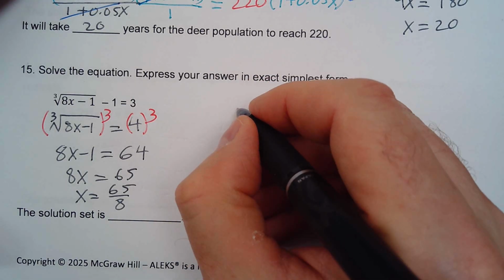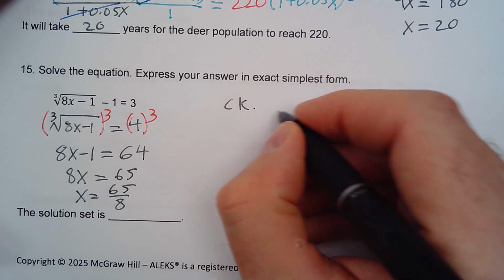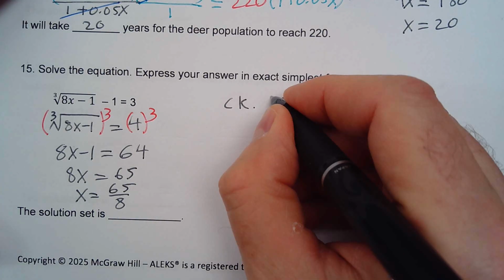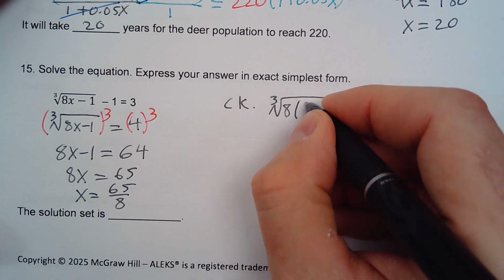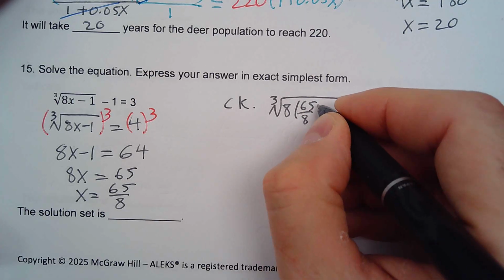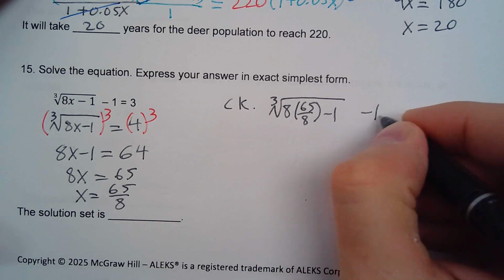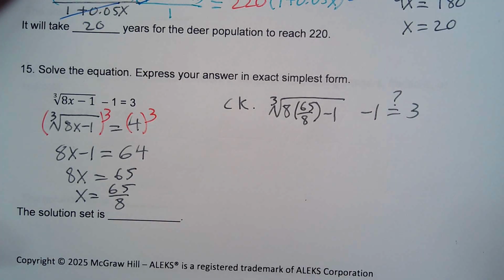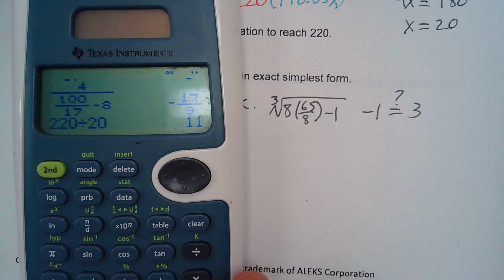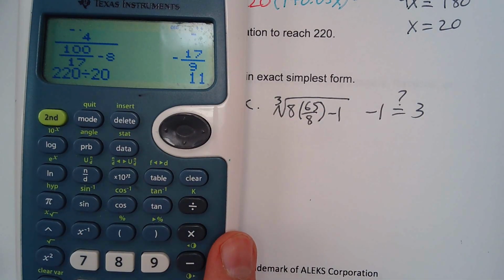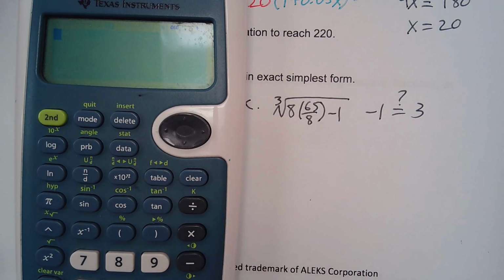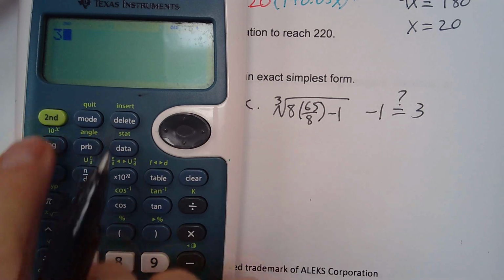Now we can do a quick check here. Remember, this is a cube root. And remember, when you're doing this left side, if you want to do it on your calculator, just be a little careful how you enter that in. So I'm going to type my 3, second caret key.